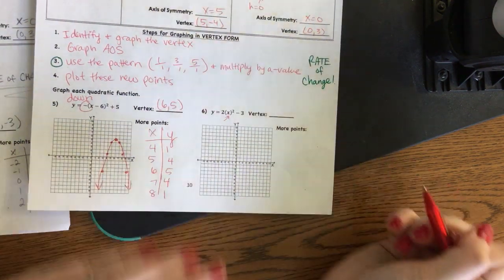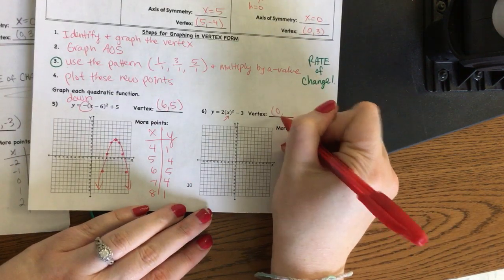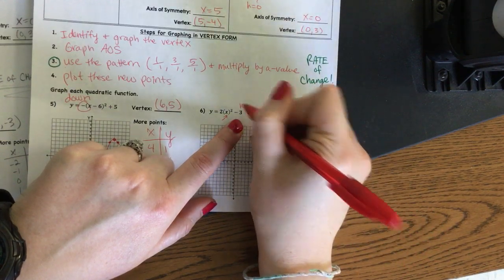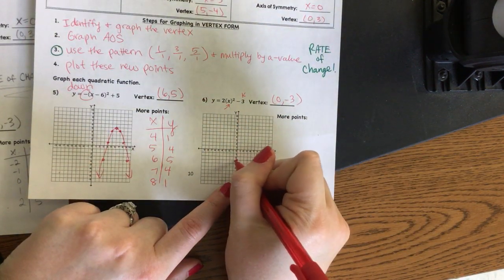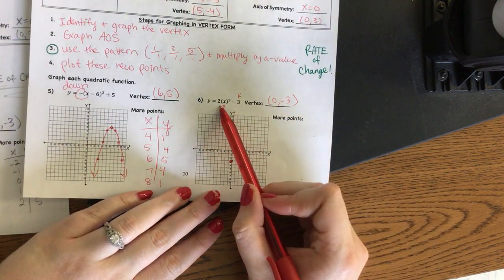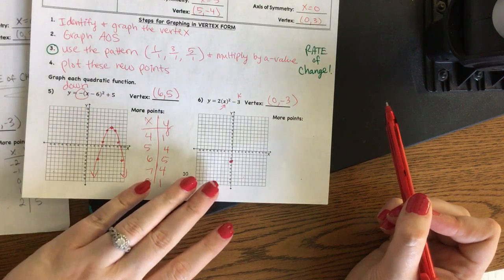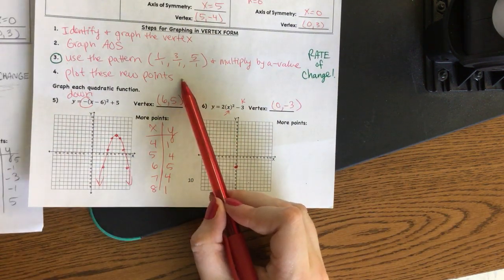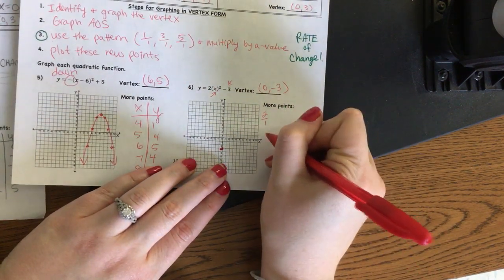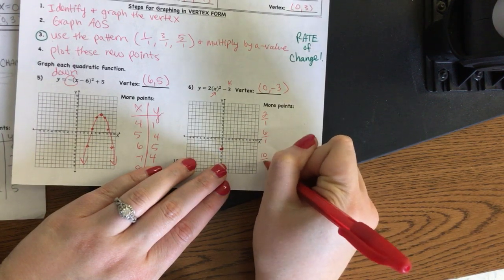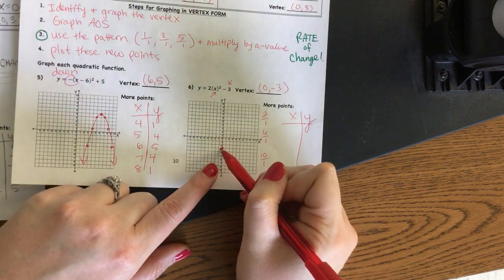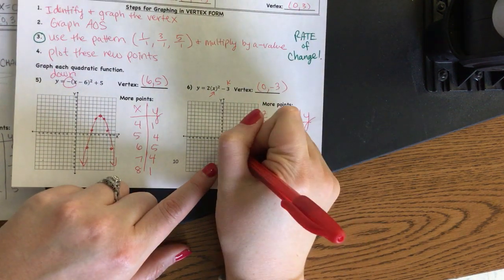Vertex. All right, we don't have any h value here, so this is going to be 0 for the h, and then this is our k. So now we're at -3. So I'm going to go to 0, -3. And now my a value is 2. So what's going to happen is these patterns are going to get multiplied by 2. So now I'm going to be looking at 2 over 1, 6 over 1, and then 10 over 1 to find our new points. So I'm going to go up 1, 2 over 1.